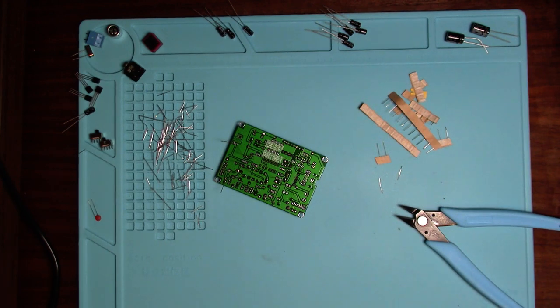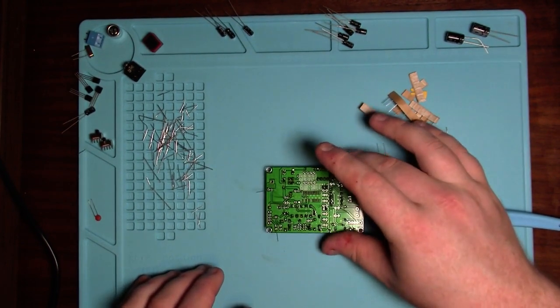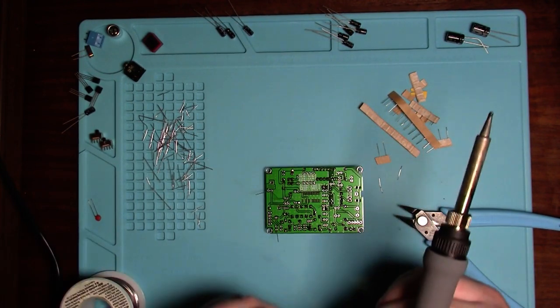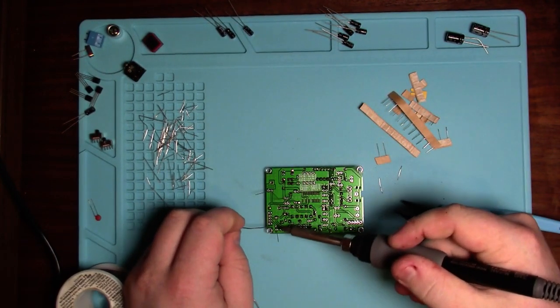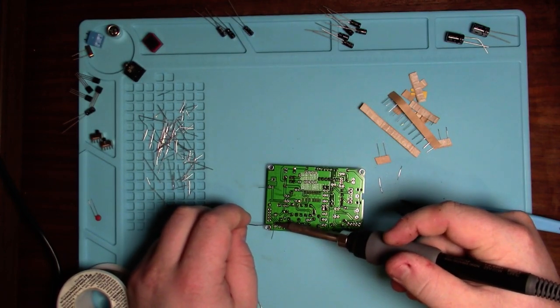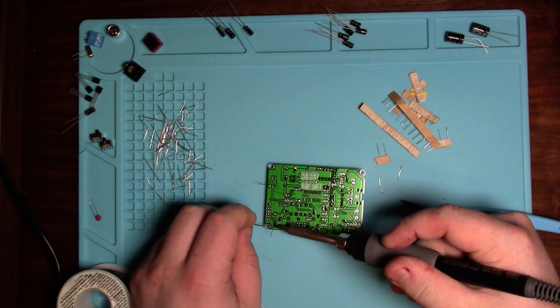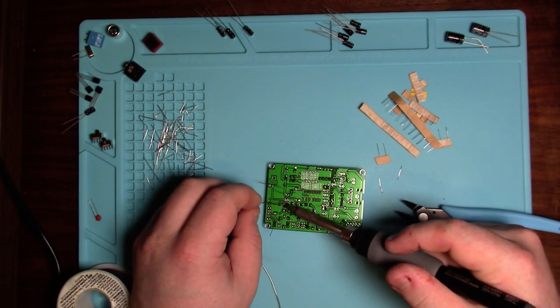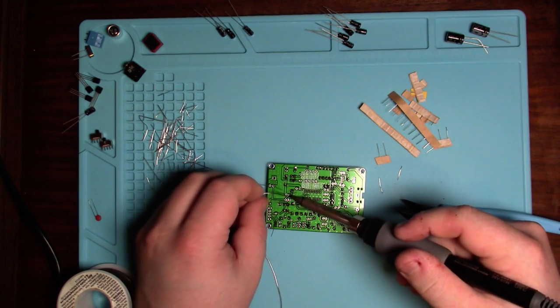Well, hopefully it's not important. We'll find it later. If it doesn't work, we'll know why.